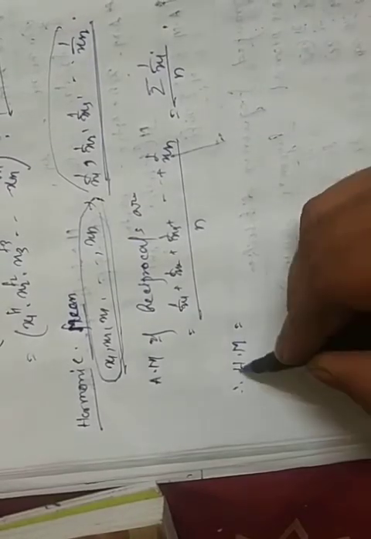So the harmonic mean, denoted as HM, equals the reciprocal of the arithmetic mean of the reciprocal values, that is, n by summation 1 by xi. So harmonic mean is the reciprocal of the arithmetic mean of the reciprocal values, right? So this is the formula for finding the harmonic mean.